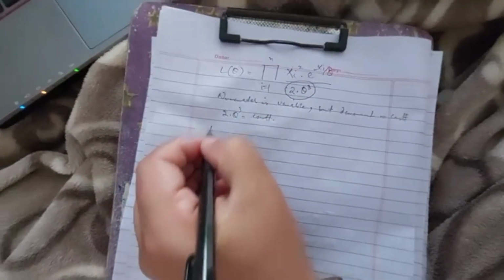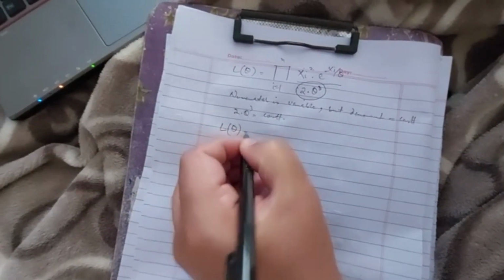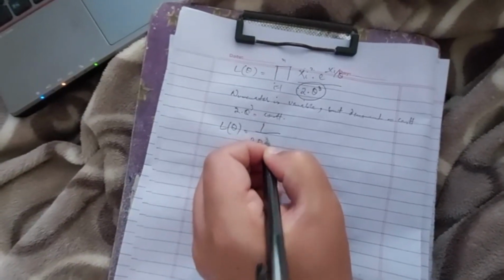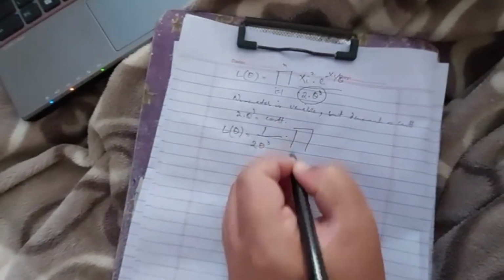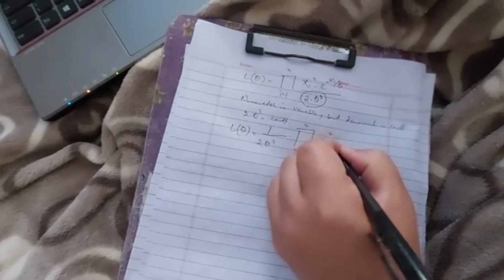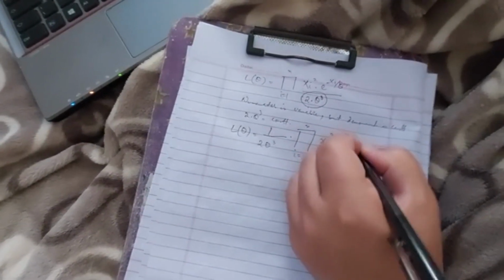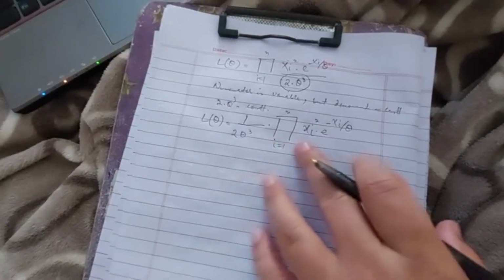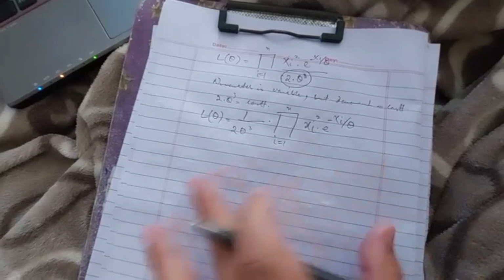So when we open it, we get capital L of theta equal to 1 divided by 2 theta cube into the product of xi square and e raised to the power minus xi divided by theta. This is what we get up till now.